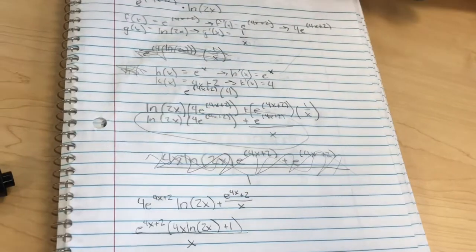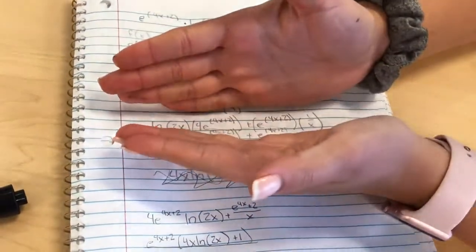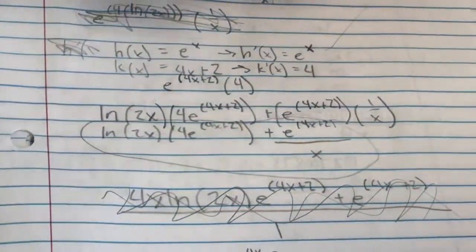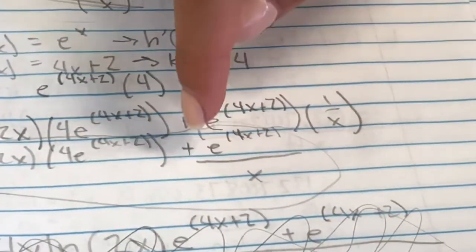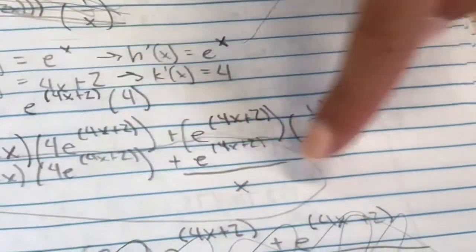Okay, so from here, because there's a lot going on here, we just ended up multiplying these two, so we just had this e to the 4x plus 2 over x plus all of this, and we just brought that down to here.